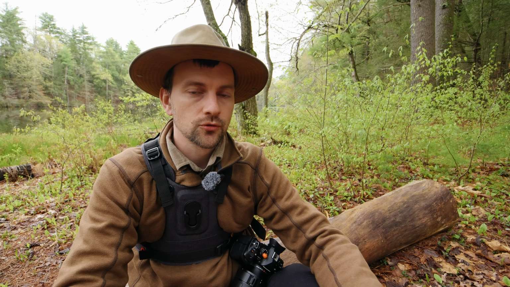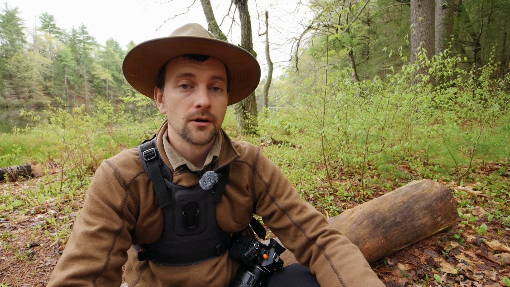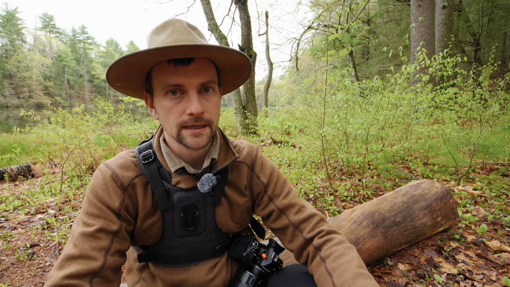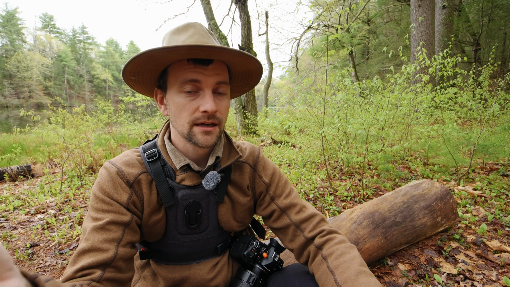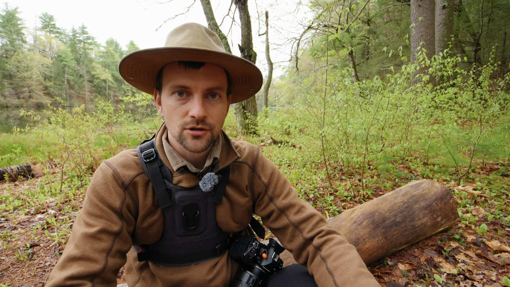Now, we can't always control where our subjects are in the photo or where they are in the habitat, but there are a couple of things you can look at in the background to help you position yourself appropriately. The best backgrounds most of the time are a clean background, so not one where there's a bunch of little sticks or foliage right behind the subject. That can be pretty distracting in the photo and take away from your subject.